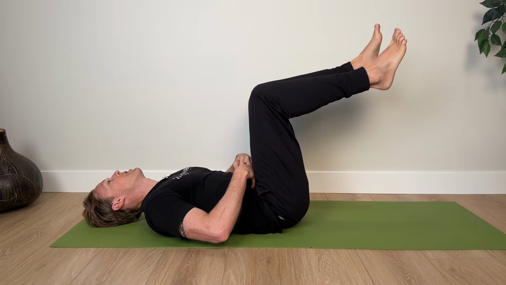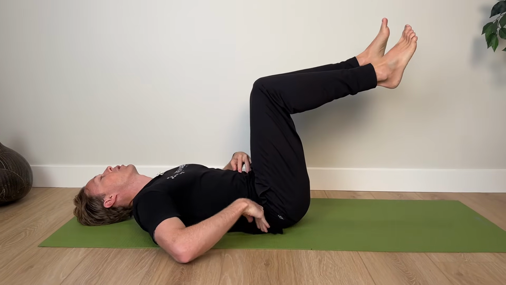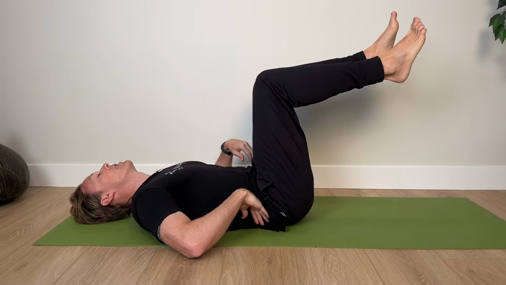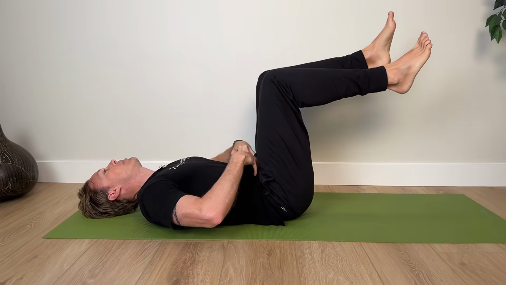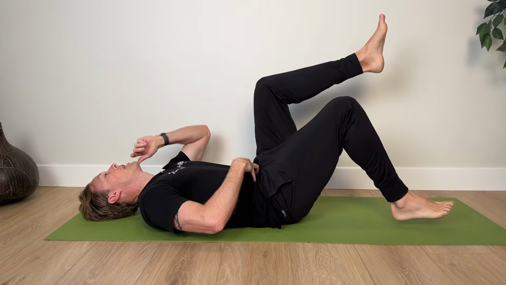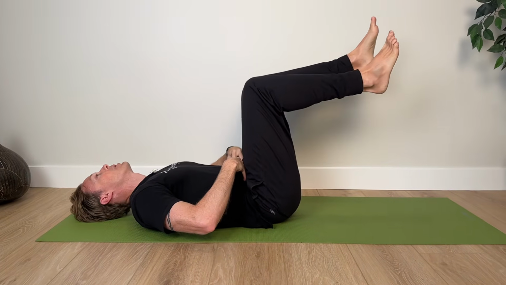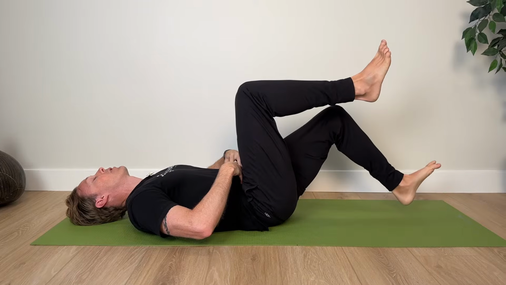And then you're going to tighten your abs and flatten your low back into the ground. So kind of squish it into the ground, take away the curve. And then I'm going to lower, keep those abs tight, and lower one leg at a time and touch my heel.